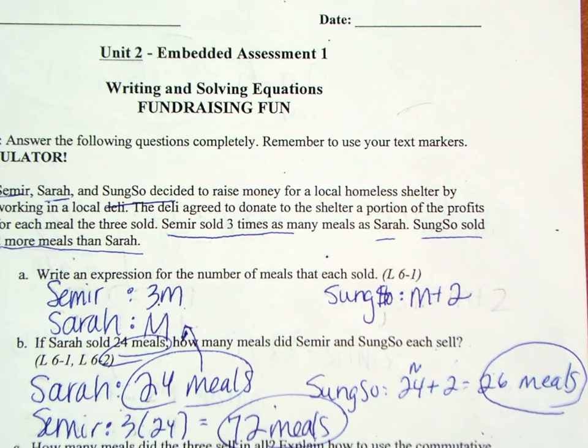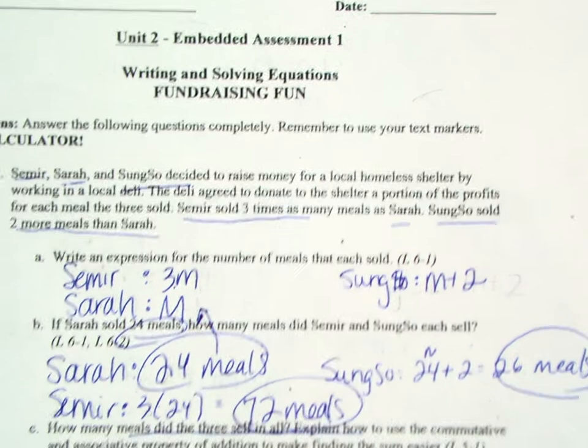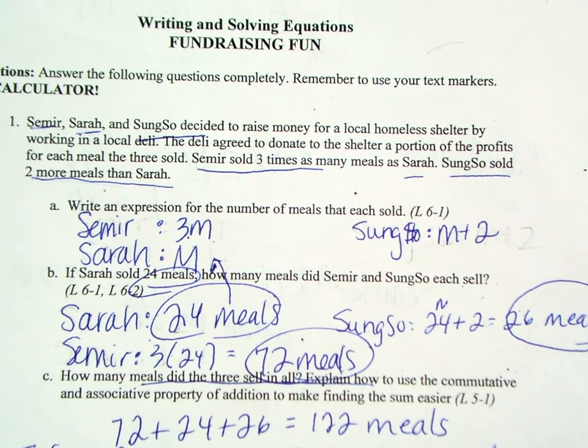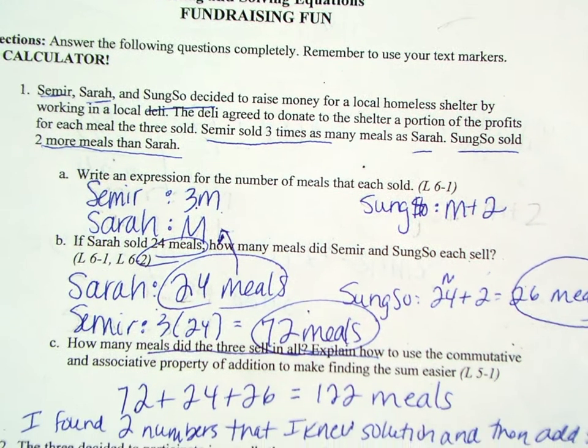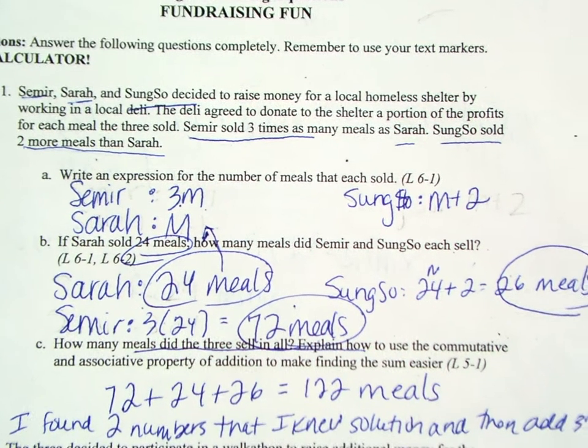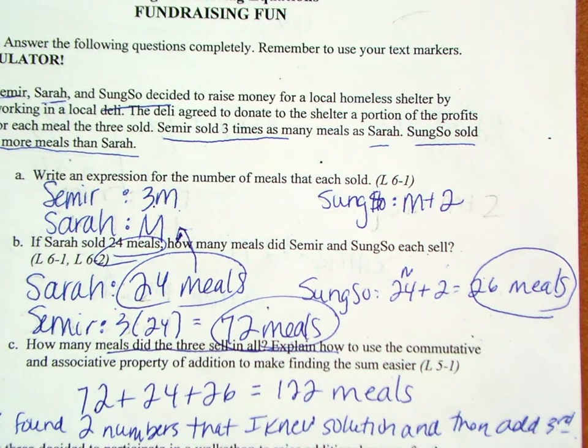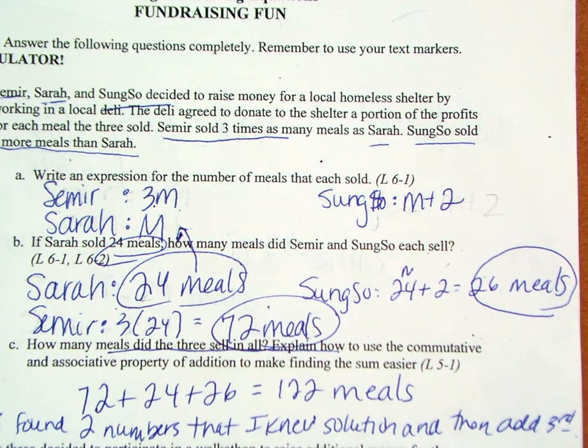If you don't get A and B right, you can't get C right, because then moving down to C, you have to add all 3 of them together for a total of 122 meals. And then you also have to give it a statement, and the statement says something like this. I found 2 numbers that I knew the solution, and then I added the 3rd number. That's using the commutative and associative property of addition to make finding the sum easier.